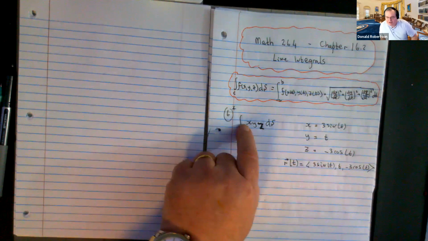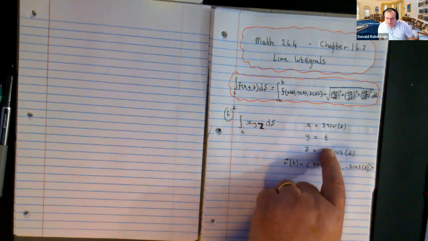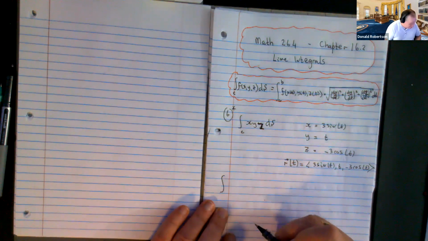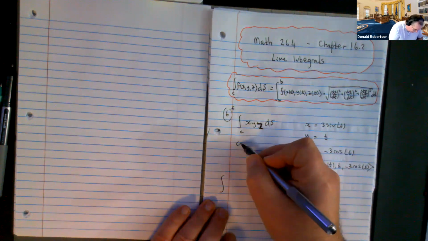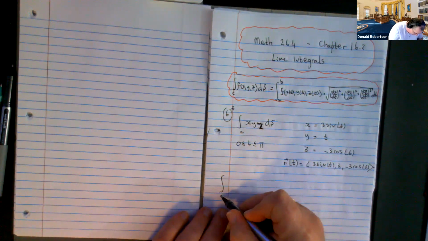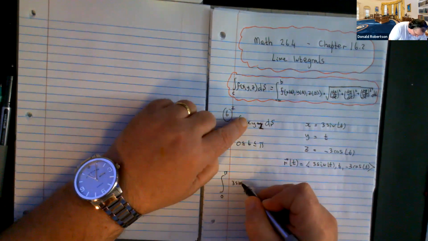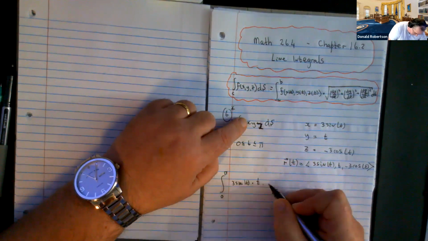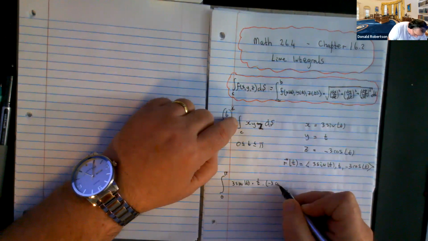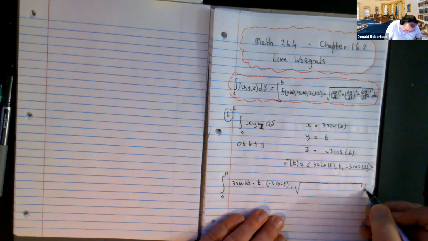So we have X, Y, Z, this guy, right? So there's our line integral. X, Y, and Z get replaced by these three guys. Then you multiply by this dt. So, and in this question, they told us that t is going from 0 to pi, which is nice. So it's going to be the integral from 0 to pi. X, which is 3 sine t, y, which is t, z is -3 cosine t, square root, here we go, dt.